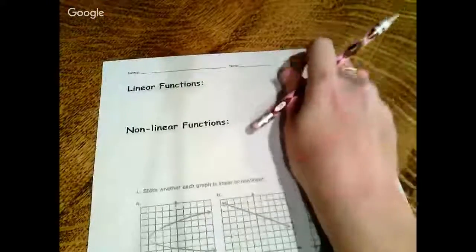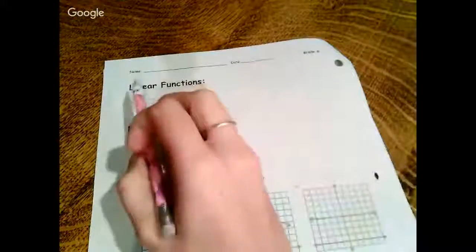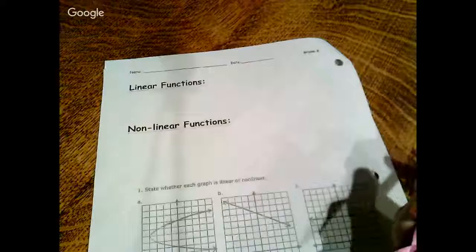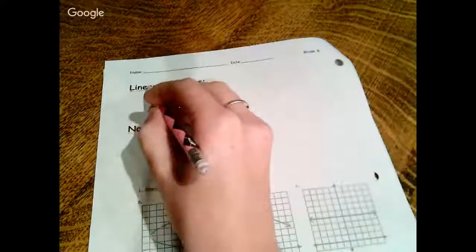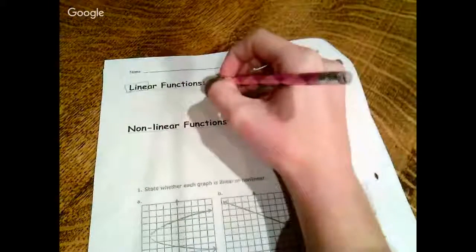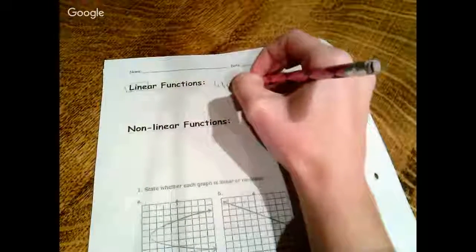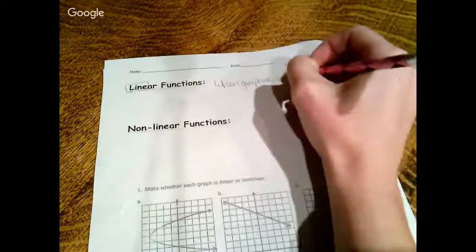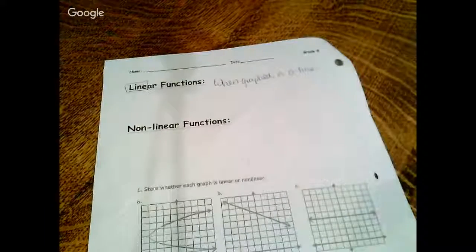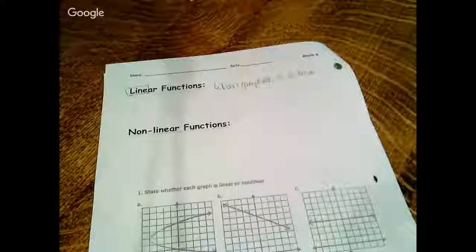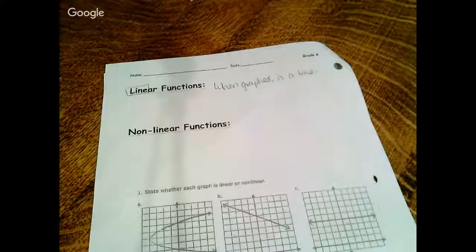So a linear function. Well, in linear, we see the word line, right? And what that means is when we graph a linear function, it's going to create a line. So when graphed, it is a line. Well, that means that if it's a line when it's graphed, it has to be in my slope-intercept form, right? Because that's what we've been doing with lines all this time.